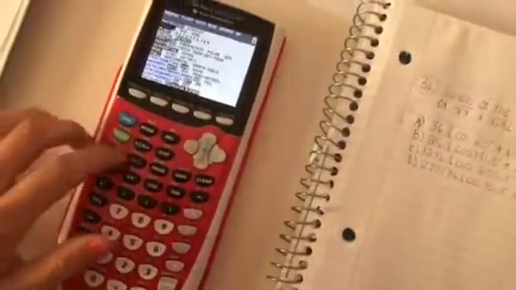I have number 36 from the review packet, which asks: which of the following is not a whole number power of square root of 7 plus square root of 29i. So first of all, you have to make sure that your calculator is in degree mode for this problem, or else all your numbers will be inaccurate.